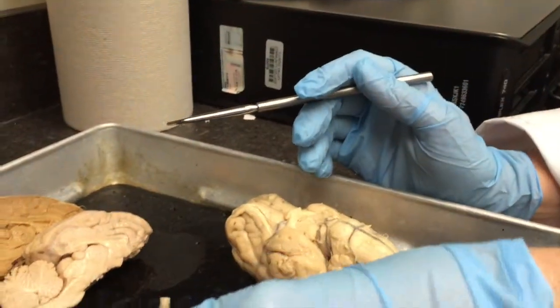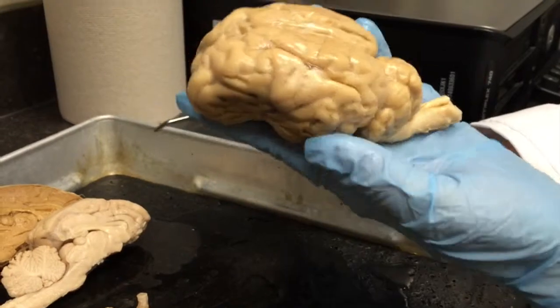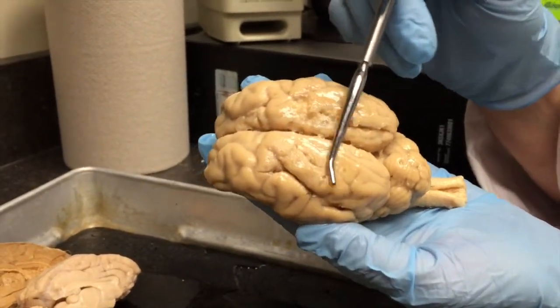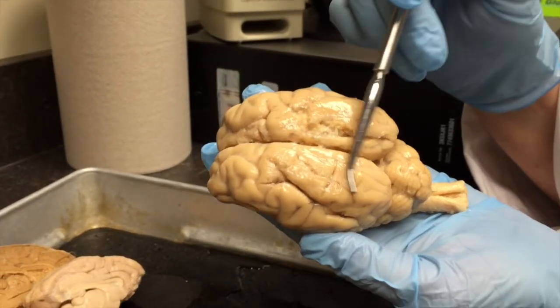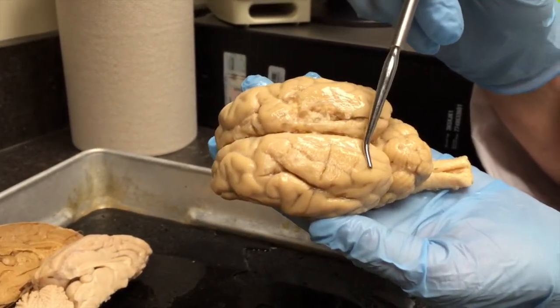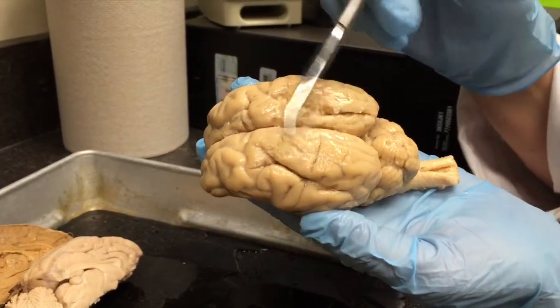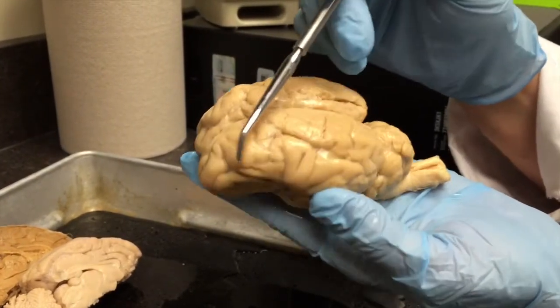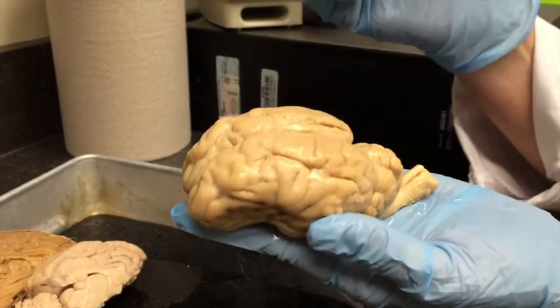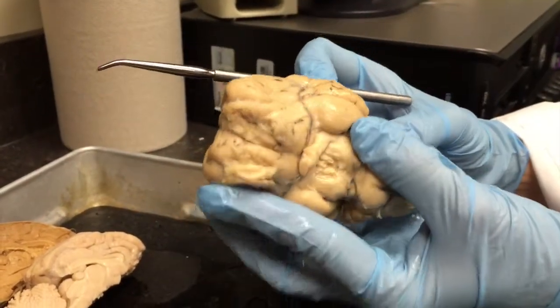When the brain does not have a Dura Mater present, it looks like this. This brain lacks a Dura Mater, but that kind of shiny structure on the outside of the brain is the arachnoid. The dura sits on top of the arachnoid, but the dura has been removed, and so this glistening cover that you see here is the arachnoid, the second meningeal layer.